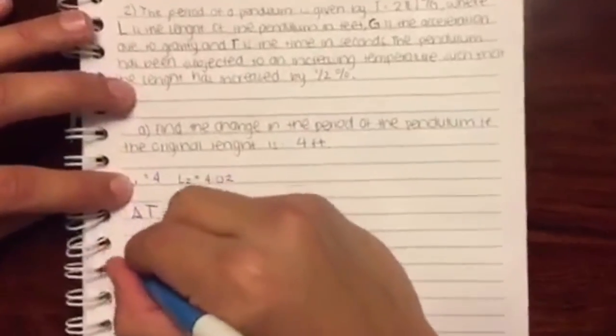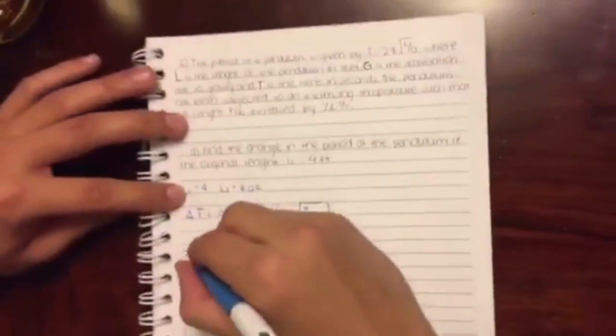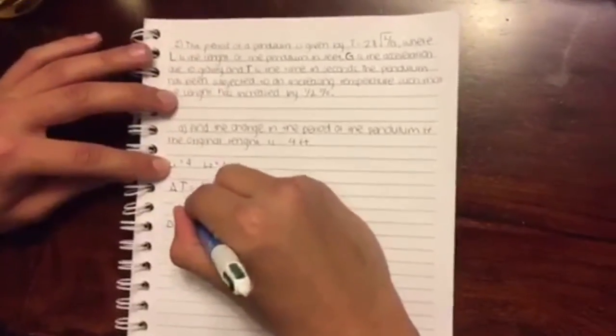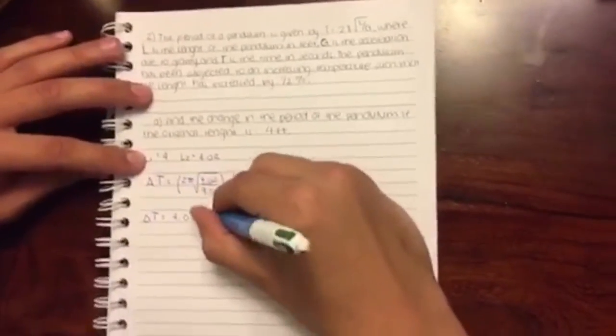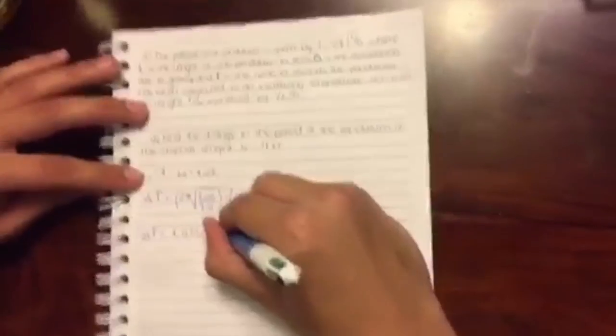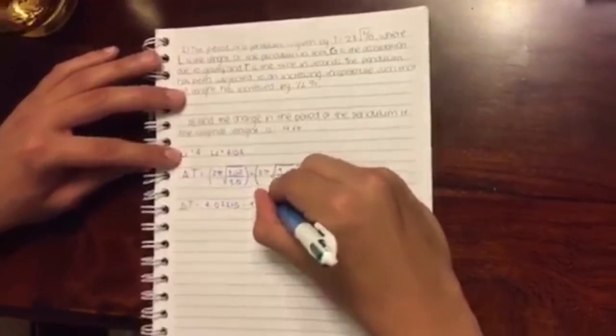That said, we can see that delta T is 4.02215 minus 4.01213, which will give us an answer of delta T equals 0.01002 seconds.